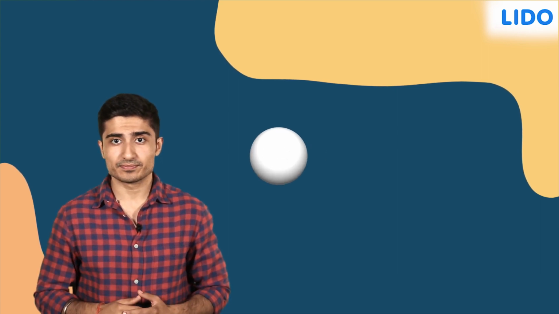Hi guys, let's do something fun today. Observe this ball. I'm going to take it away from this point and then bring it closer again. Do you notice a change in the size of the ball?